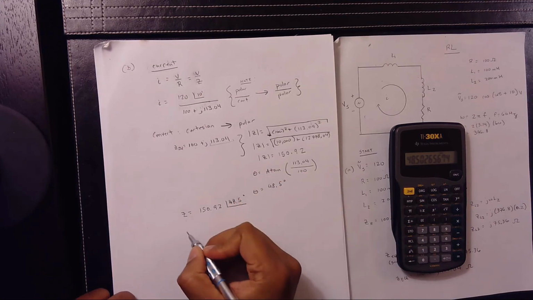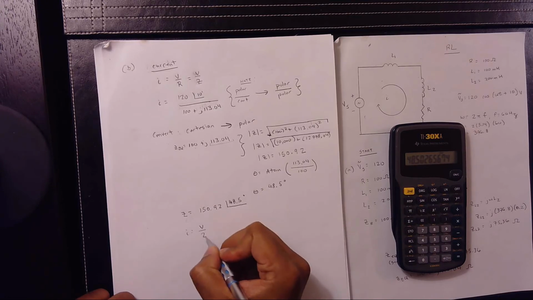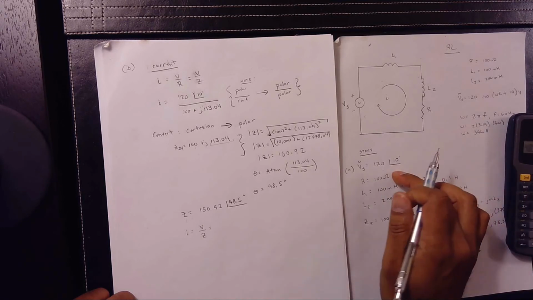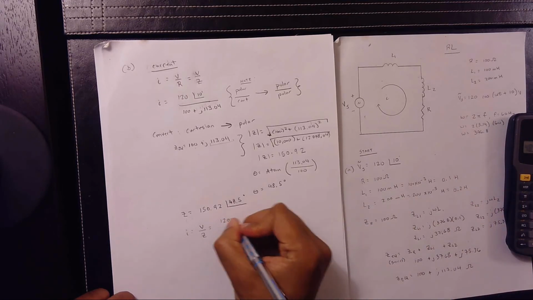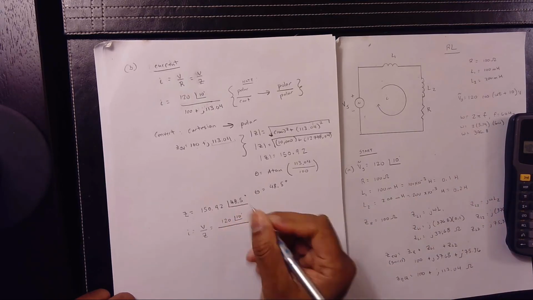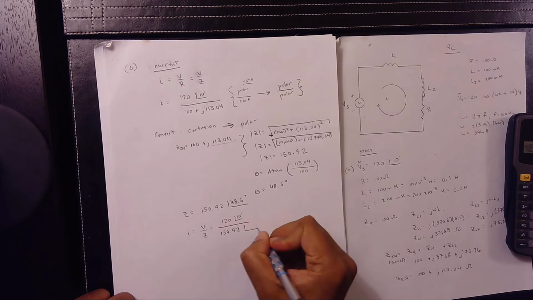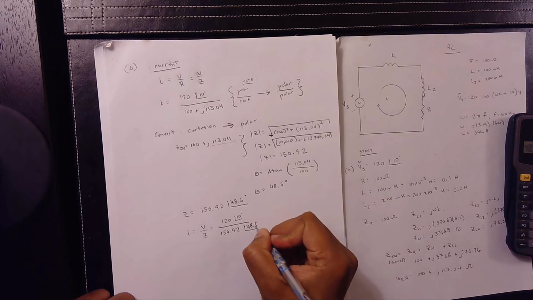And so I is now V over Z, which is what? Our V is 120 at 10, and our Z is 150.92 at an angle of 48.5.